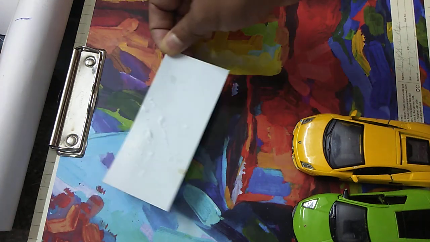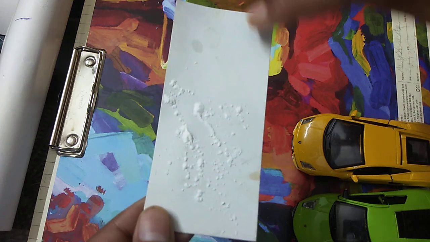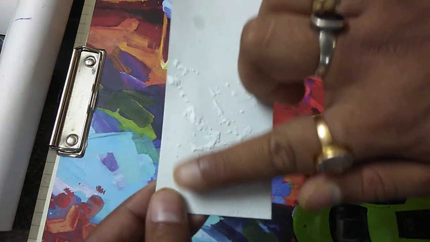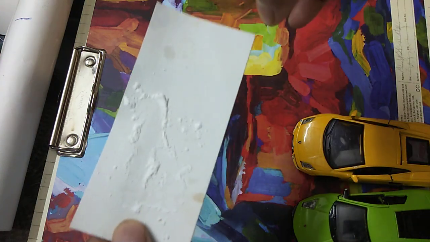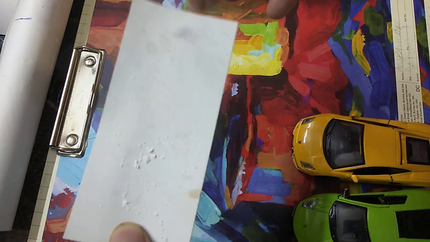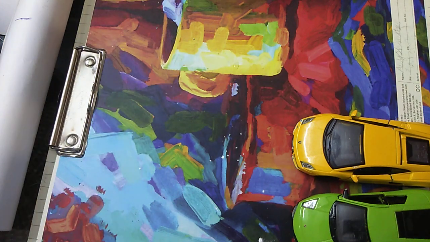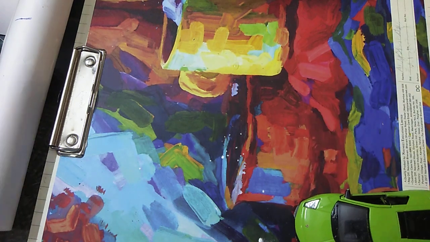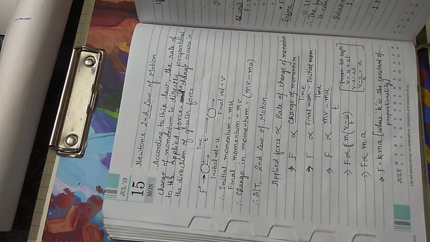Then we have another experiment: I have taken a card and sprinkled powder on it. Let's say that this is a doormat and this is dust or dirt on the doormat. Generally, to remove the dust, we tap it or hit it against a wall. When I hit it, what do you see? The dust simply falls off. Why this is happening, all these things I'll be discussing one by one. Let us first see the theory related to all this, and after learning the theory, we'll see the explanation.